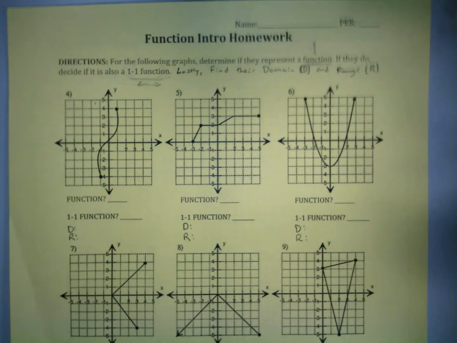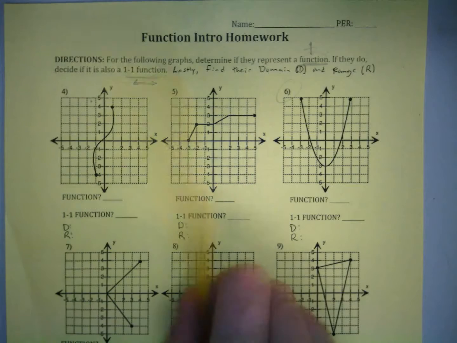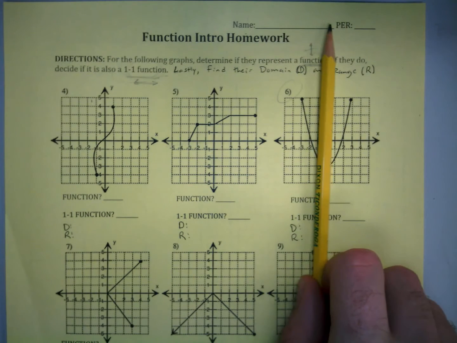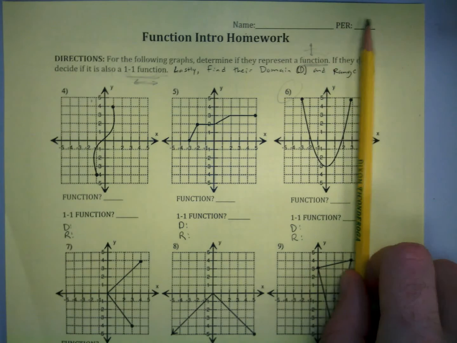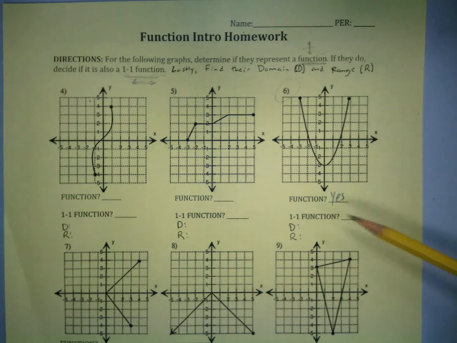Let's try number 6. So, is it a function? Vertical line test. Ready? Let's see. It looks like as I go along, there's no points where that line touches my pencil more than once. It doesn't overlap. So, is it a function? Yes. Now, is it a one-to-one function?